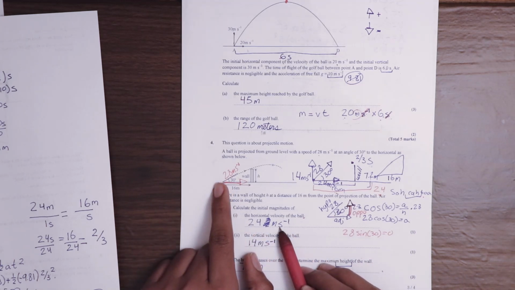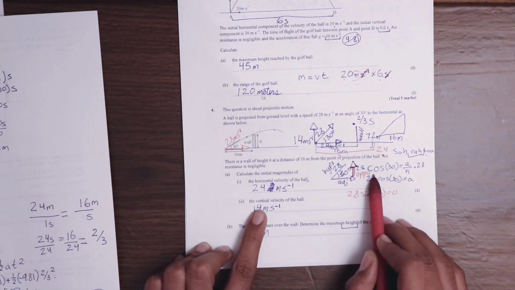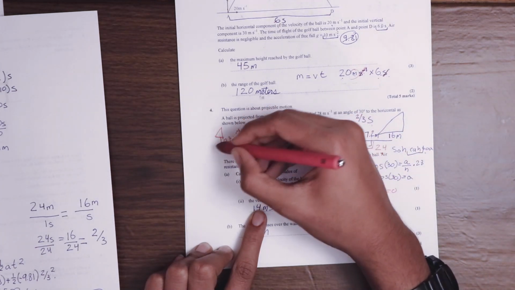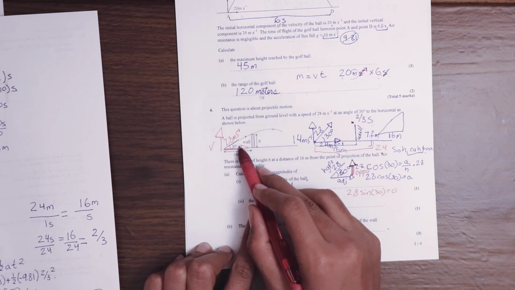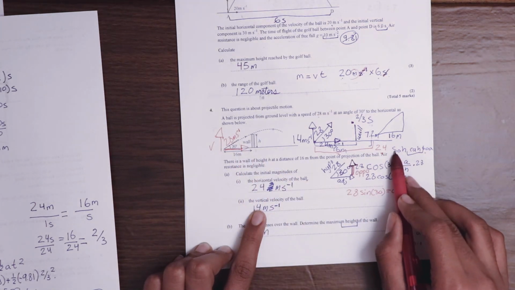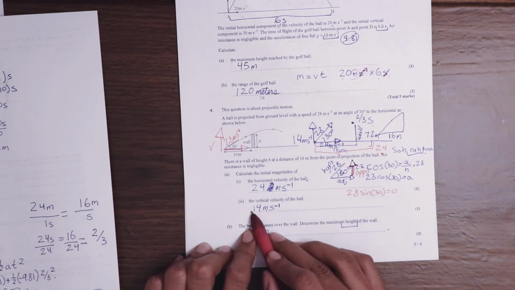More cosine trigonometry here. Next, the vertical velocity of the ball. Exact same thing. Instead of using the cosine, you use the sine because you're trying to find this, the vertical velocity of the ball, which in this case would be the opposite. So sine is the opposite over the hypotenuse. 28 times the sine of 30 equals 14 meters.